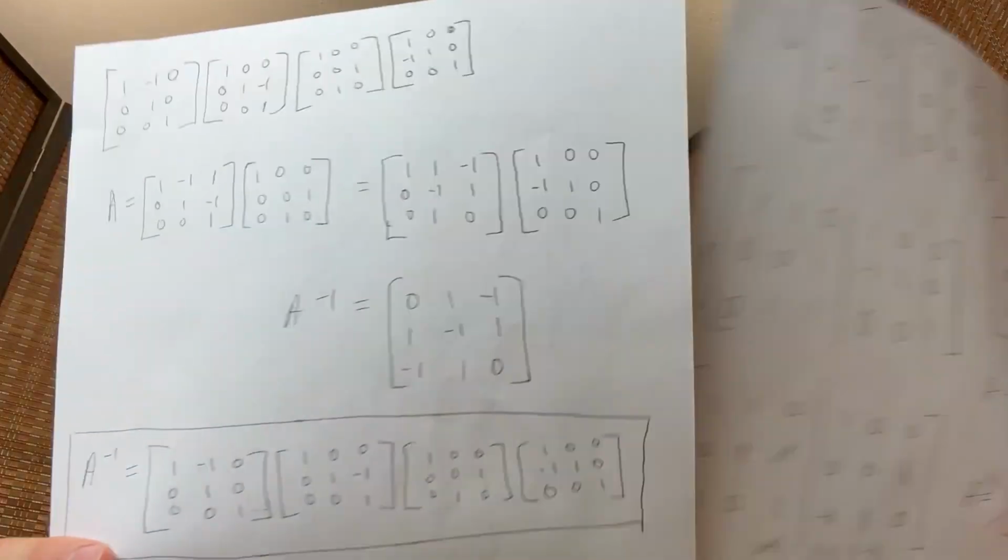And now I'm trying to figure out how to express A. You express the inverse of a matrix as a product of elementary matrices by starting with the matrix, finding the inverse of the matrix, and then multiplying each elementary matrix backwards that you used to get the inverse.